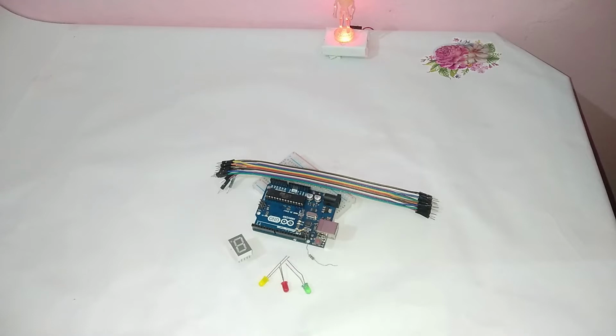So hey guys, welcome back with a new video. This is tutorial number 2. Today we will learn how to make a traffic light system and how it works. I will show you how to connect these components. Now let's get started.